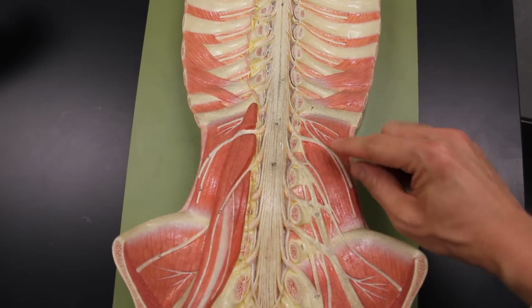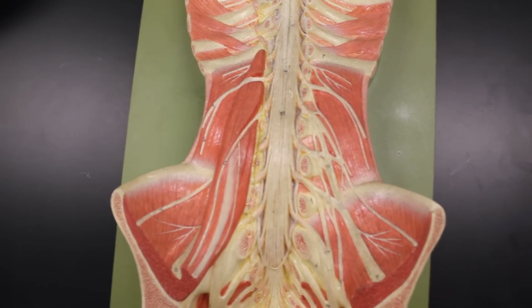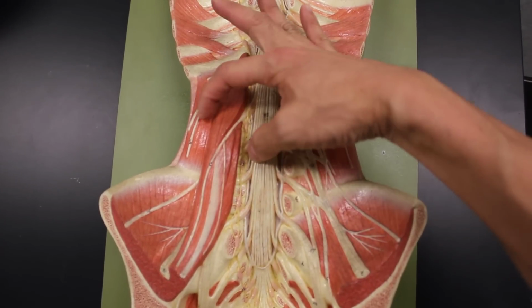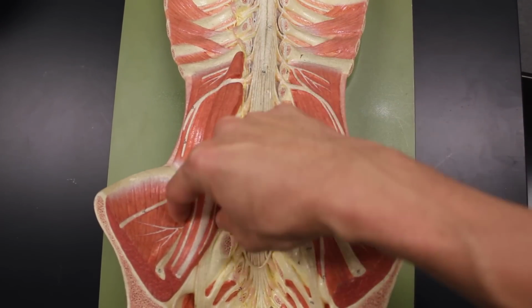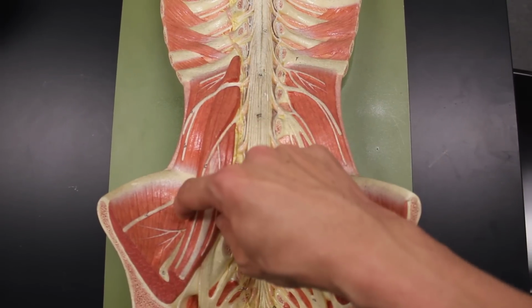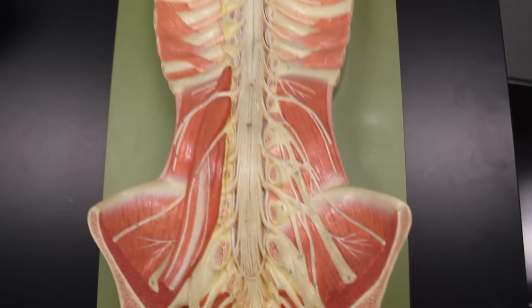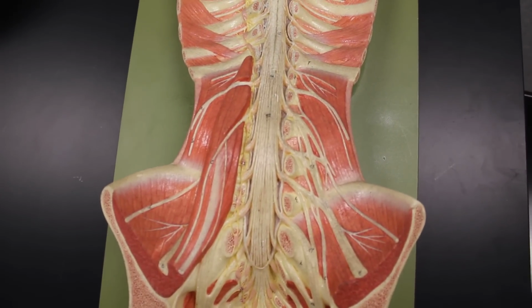Here's the first one. These are our 2 major powerful hip flexors. So we get the first one called the psoas major. You can see it's a large bat-like muscle. I always think it looks like a baseball bat. And right next to the lumbar vertebrae, it comes down and goes into the lesser trochanter of the femur.